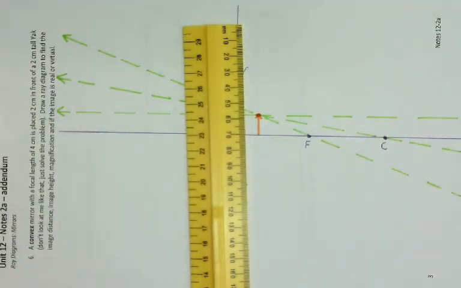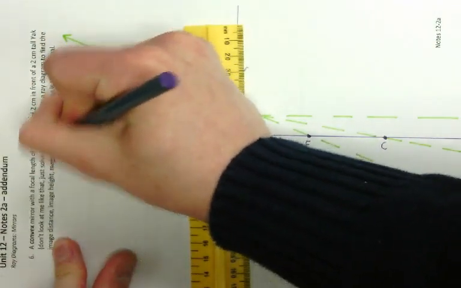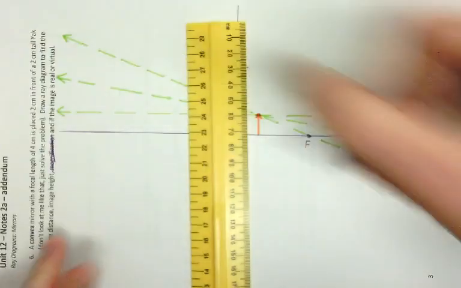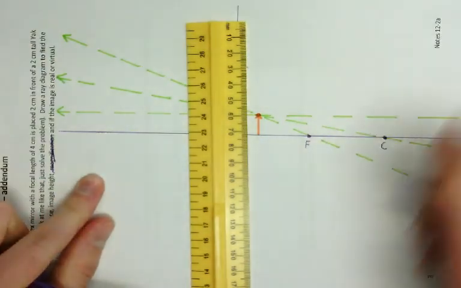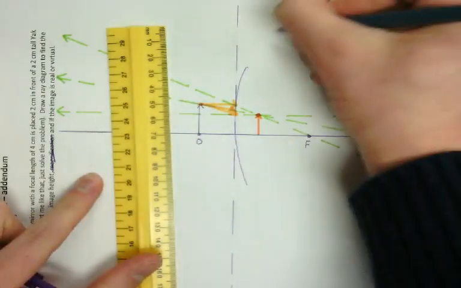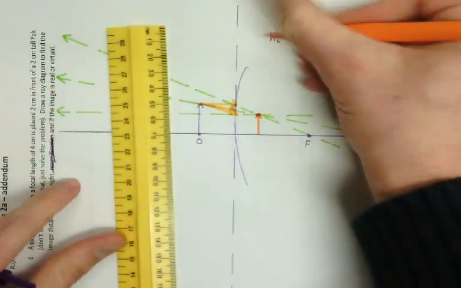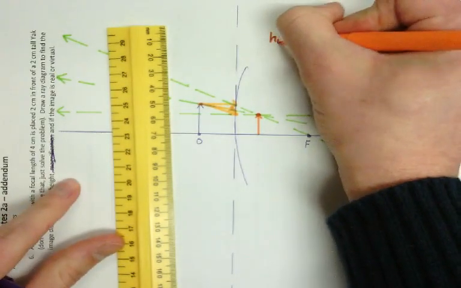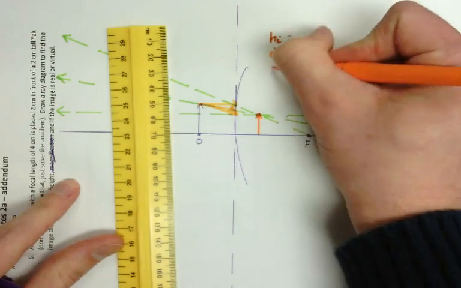Now, on here it says magnification. You can cross out magnification. I'm not going to make you do that for these problems. So we need three things. We need the height of the image. Here, let's do it in the same color. We need the height of the image. We need the distance of the image. And we need the type of image.